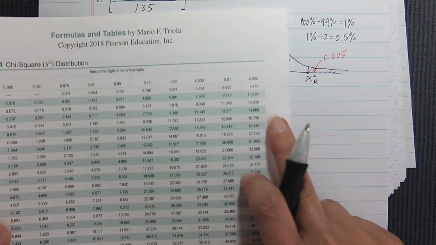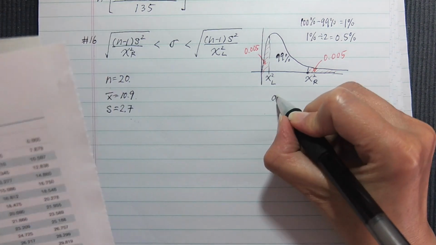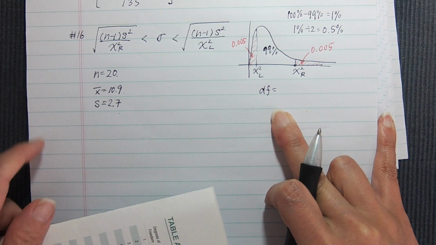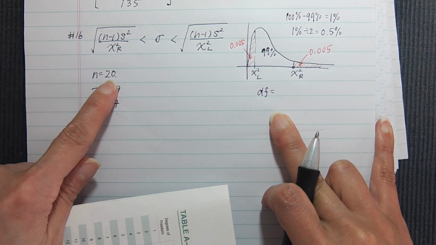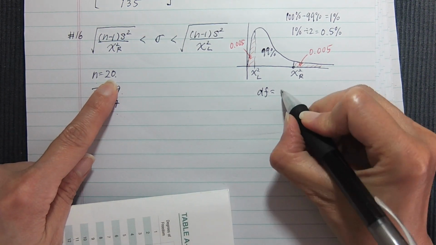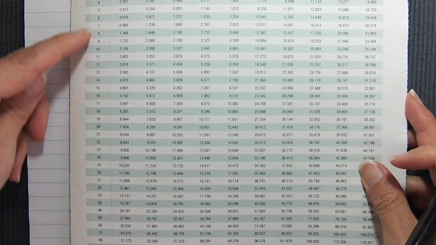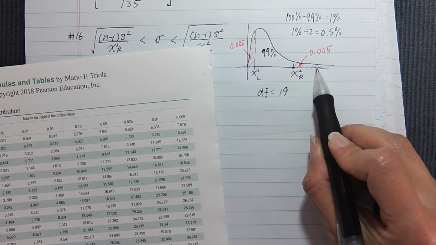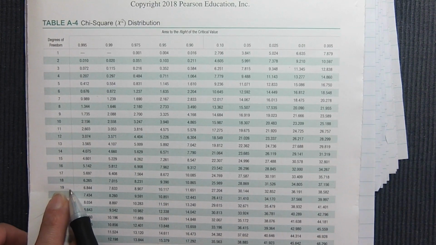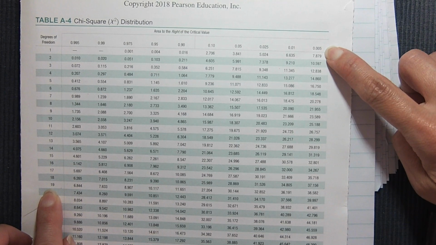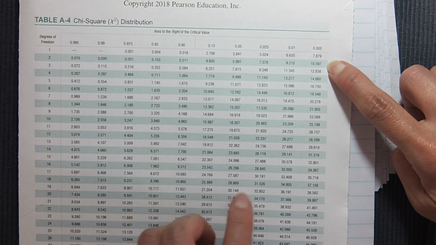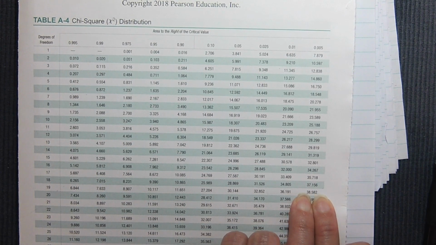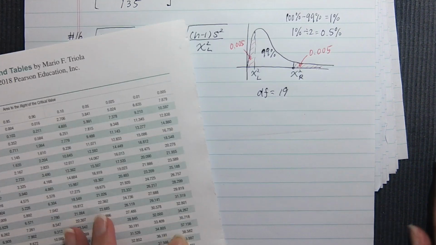So look at the chi square chart. What's the degrees of freedom in this case? It's 20 minus 1, which is 19. So look at 19. Did you see? 0.005 at 19, there. It's got to be right here: 38.582. 38.582.